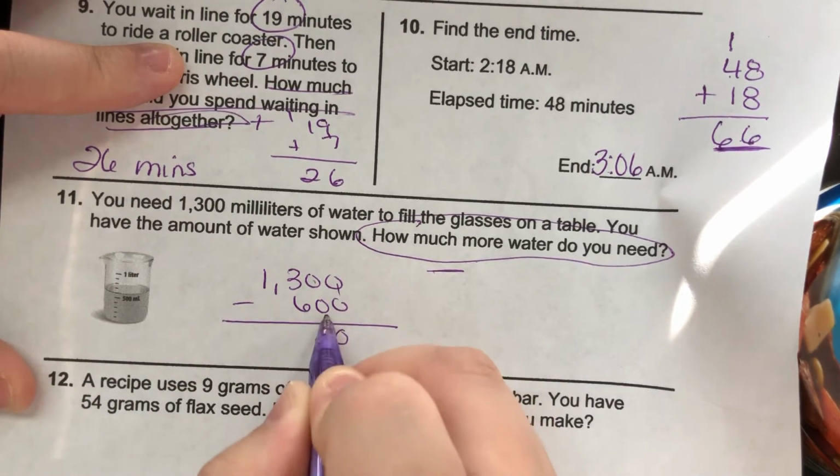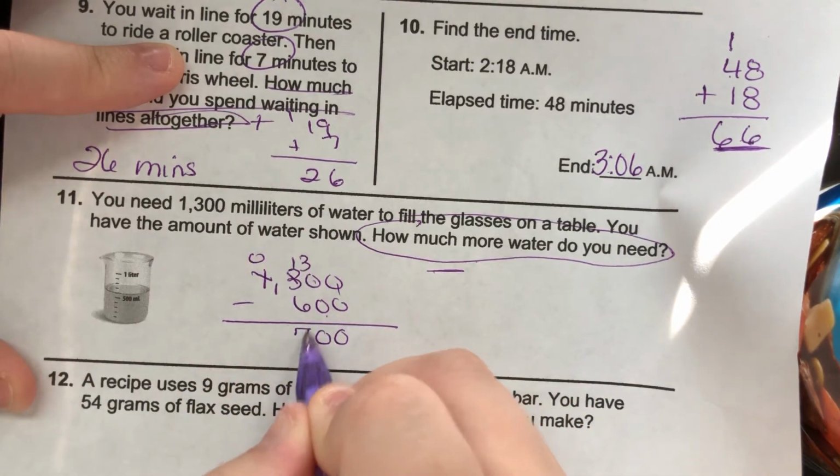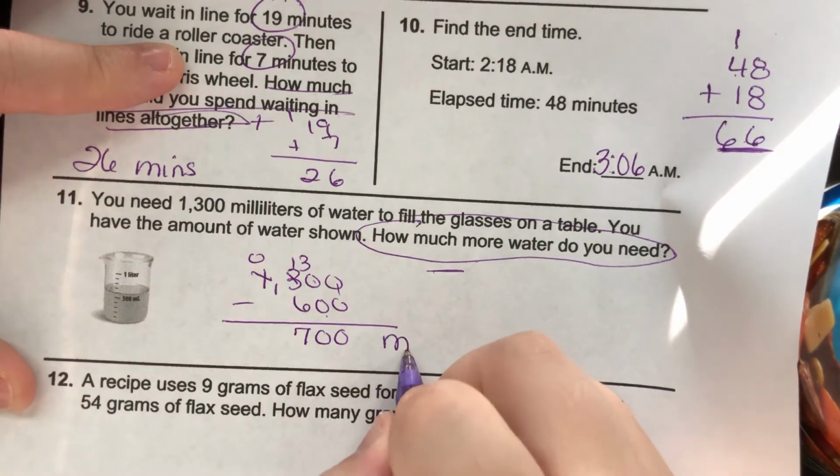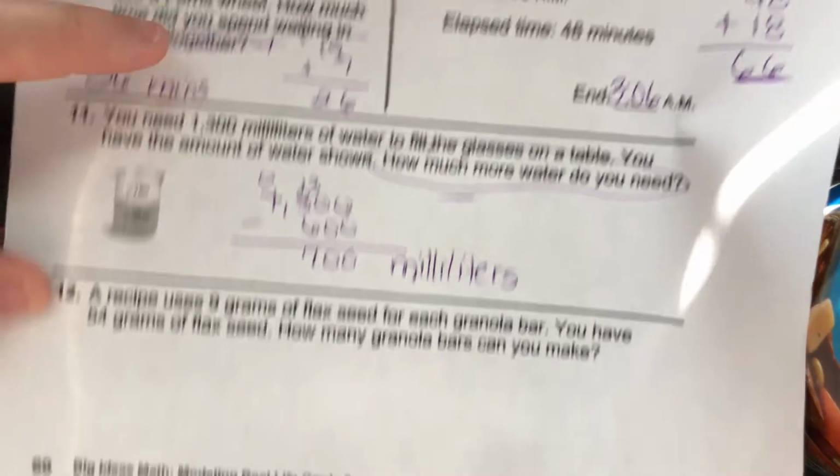0 minus 0, 0. 0 minus 0, 0. I borrow from the 0, make this a 13. That would be 700 milliliters left in order to finish that.